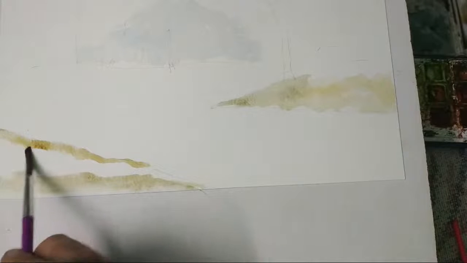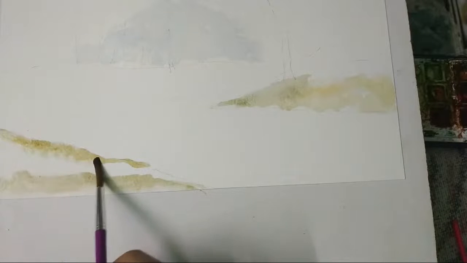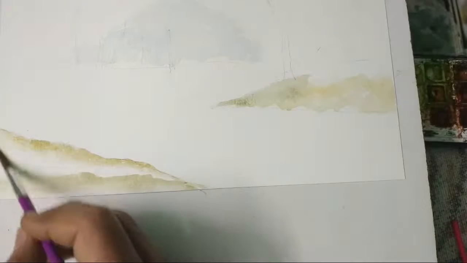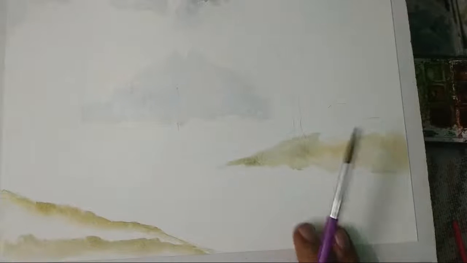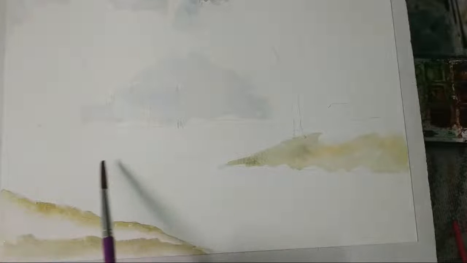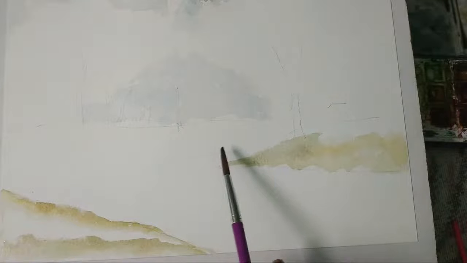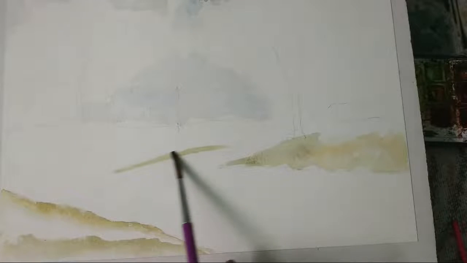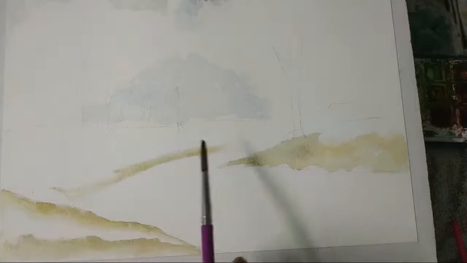Now apply a light tone, keep the first layer light. After that you can make a change. Now this is near us, and this area is slightly far away, so here the color will be very light. So basically I will put a layer and then I will wash it towards the top.